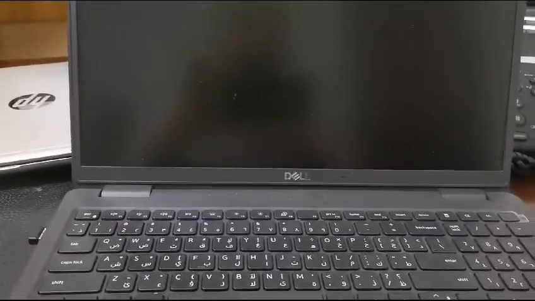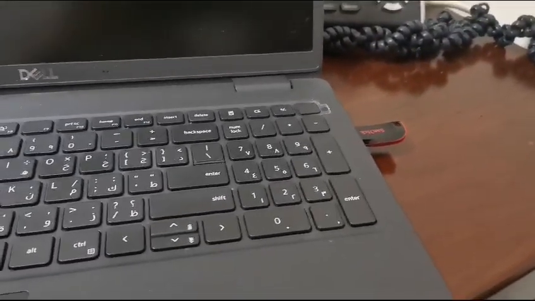Here you can see, in a few steps I will show you how to install Windows on Dell Latitude 3520 laptop. You can see here I have this laptop, Dell Latitude 3520, and the bootable USB is plugged in already. You can see here the bootable USB. So the first step, I will start my computer. The laptop is going to start.